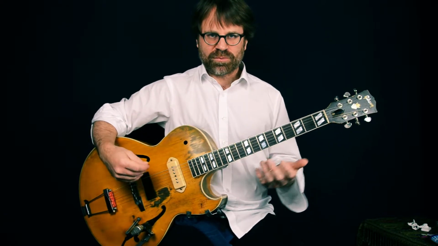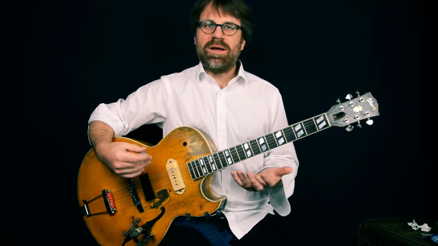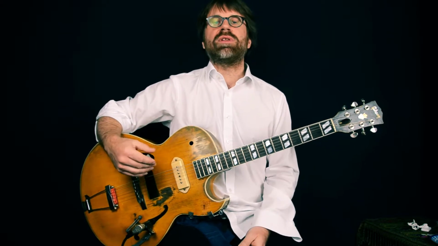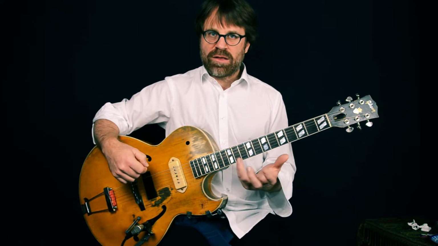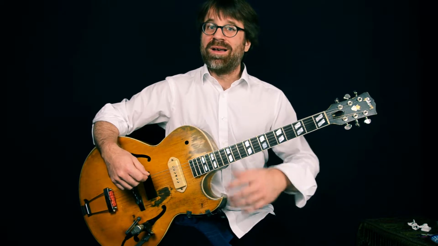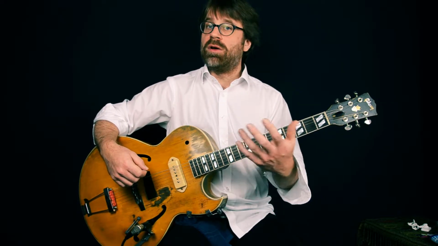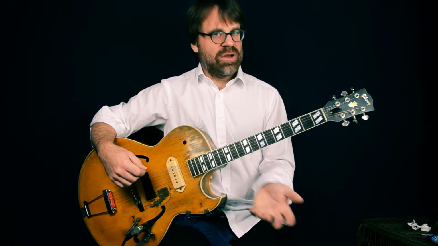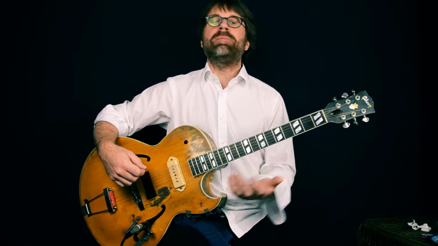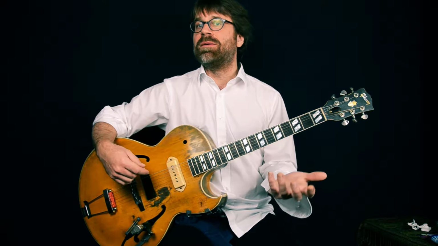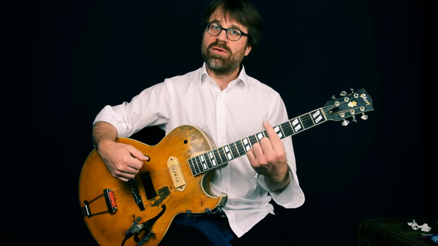Why is this important? Well, it's very simple. In our systematic order of these church modes, C Lydian is just the same as Ionian, but the fourth note is raised a half step.